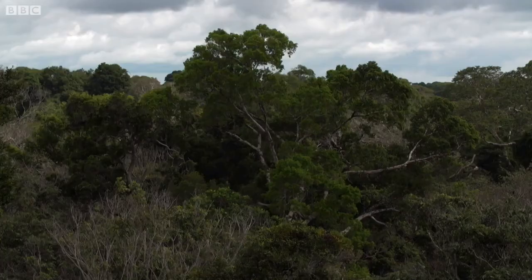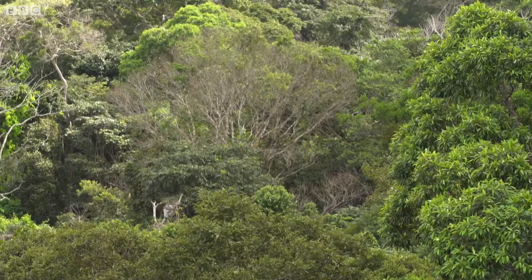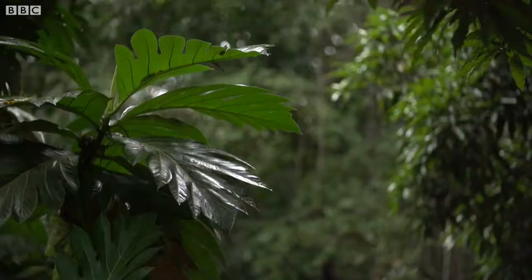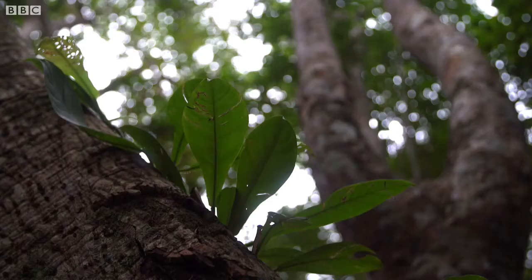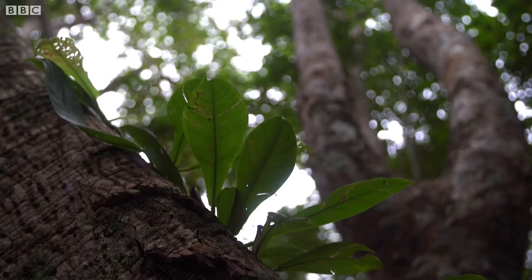A big tree might store 3 tons of carbon, 4 tons of carbon. Now imagine a lot of big trees across the whole of the Amazon. If that carbon is lost, it goes to the atmosphere and contributes to climate change.